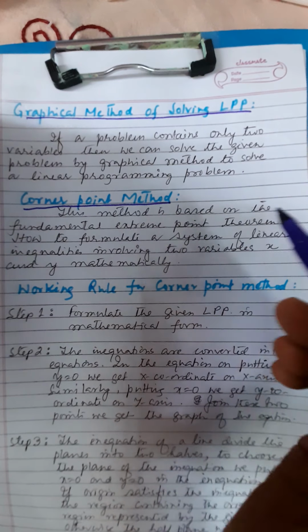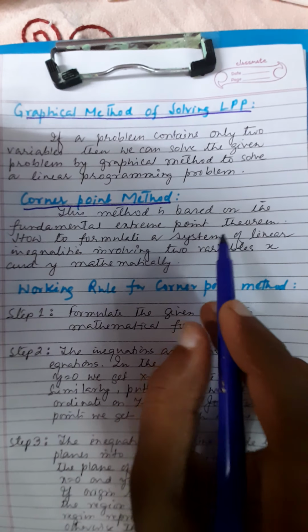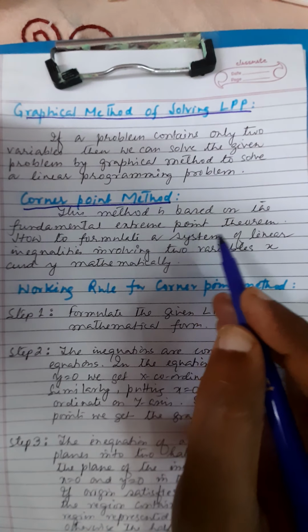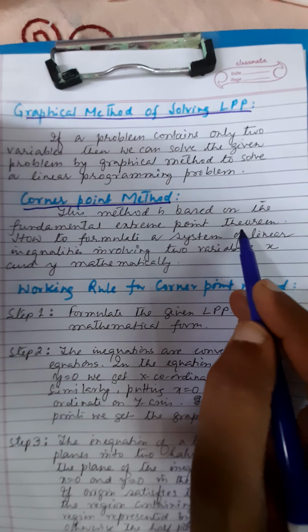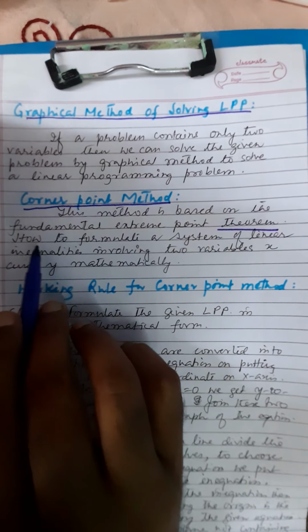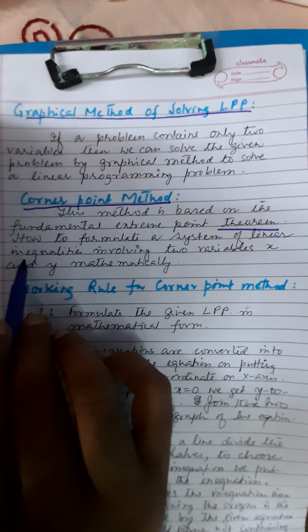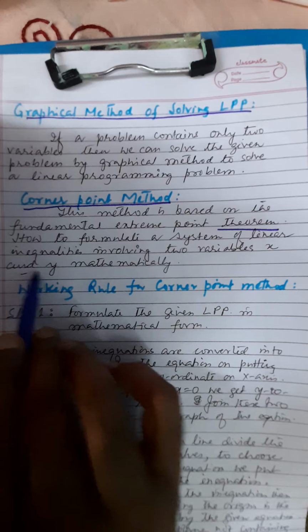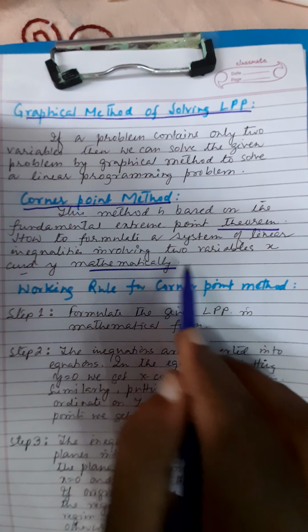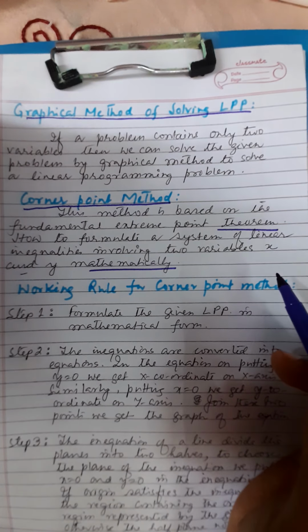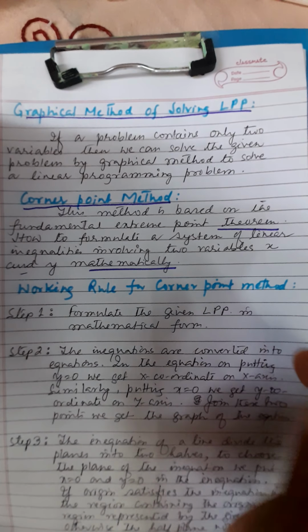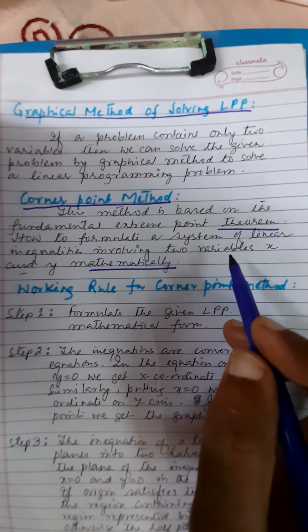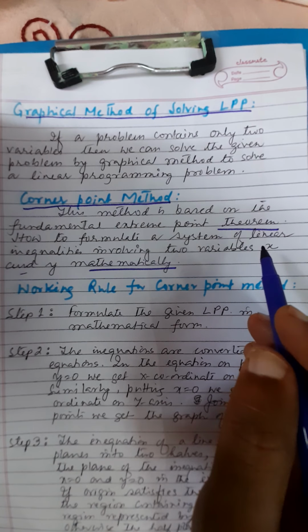How to use the corner point method? See, this method is based on the fundamental extreme point theorem. We will find the extreme points. Okay, how to formulate the system of linear inequalities involving two variables x and y mathematically. So with the help of the corner point method, we will find the values of x and y. That is, we will solve the LPP with the graphical method using the corner point method.